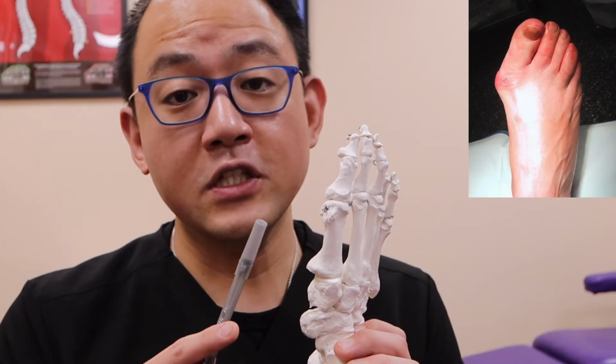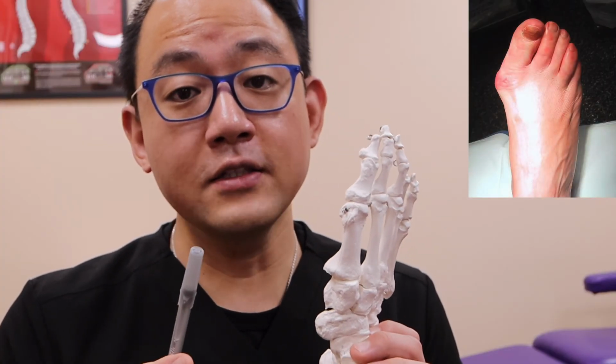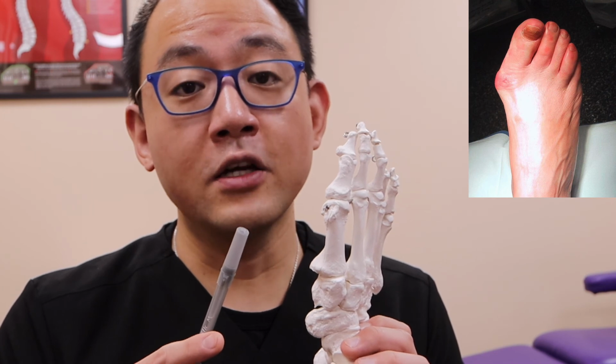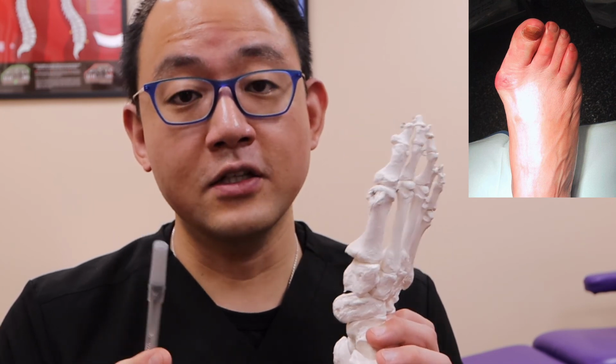Today we're going to talk about one of the most common diseases for an ankle. It's called bunion. It's a very serious problem for the foot and ankle areas, and it is the most commonly addressed problem by foot and ankle doctors, whether surgically or non-surgically. So today we want to discuss why you have it, how you get it, and what you can do to fix it.